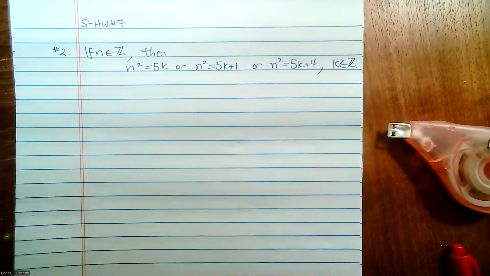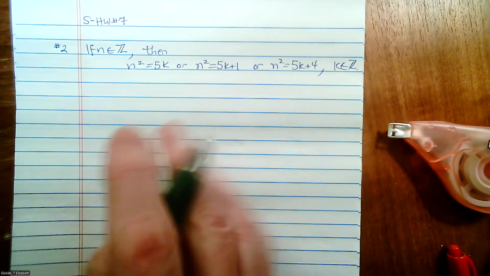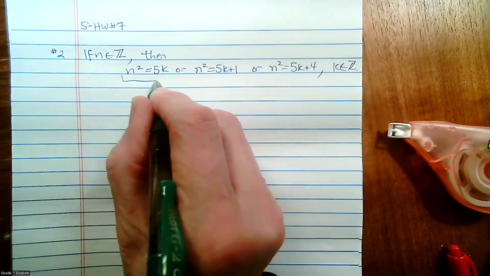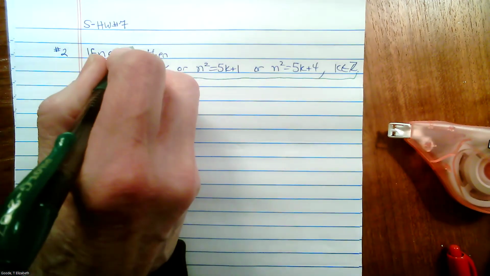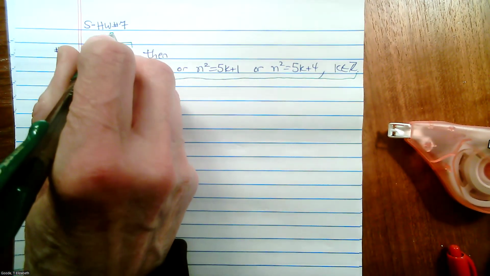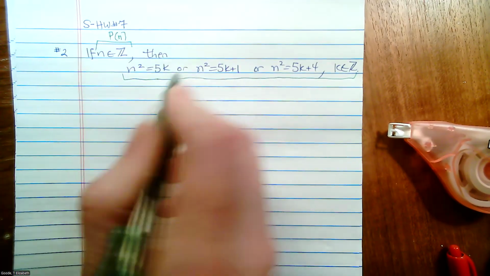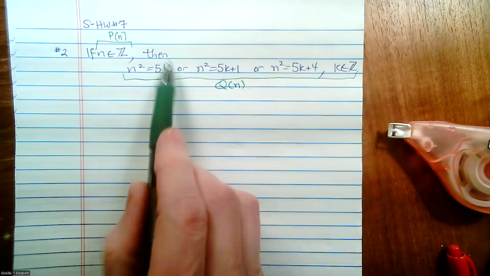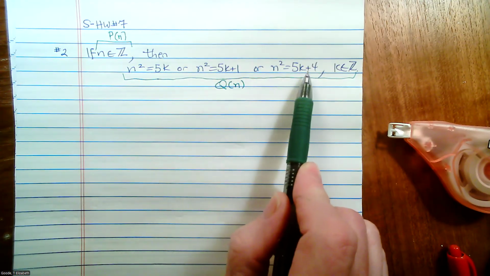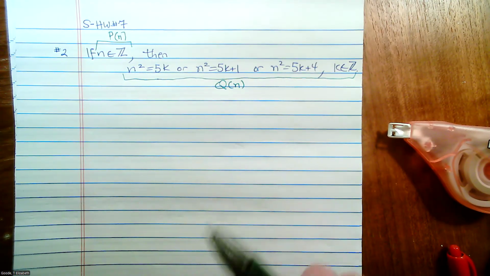So this is our compound conclusion. Our hypothesis is super simple, it's just that n is an integer, but our conclusion is a big or statement. And if we can get this or that, then we've got Q of n, right?